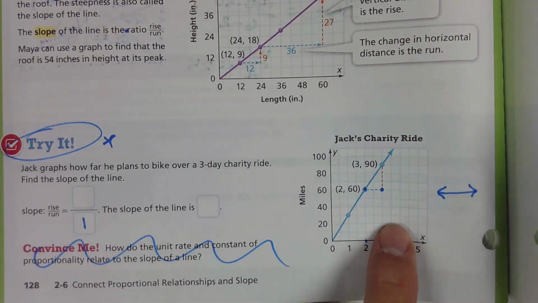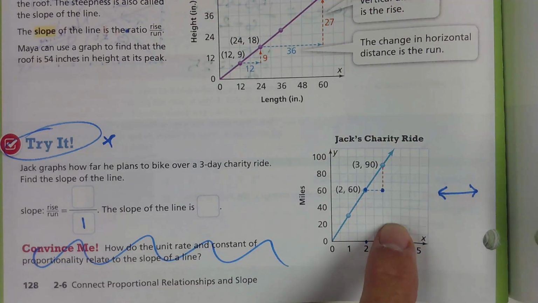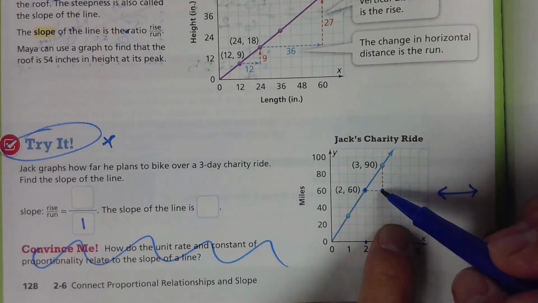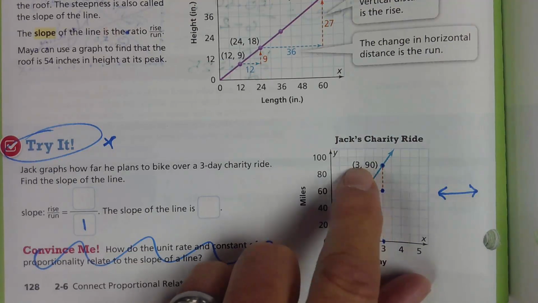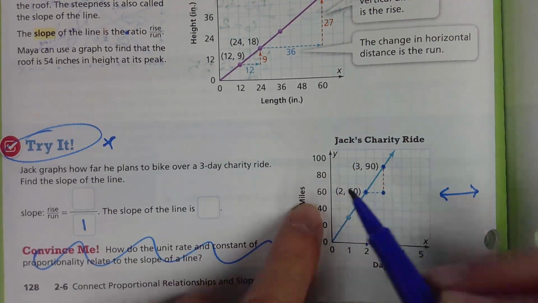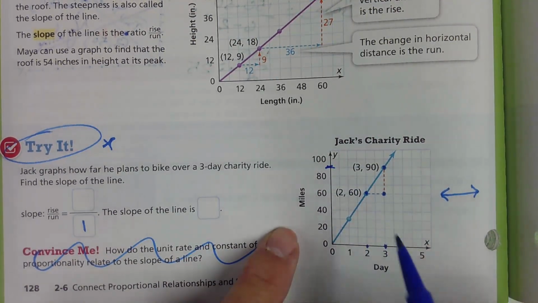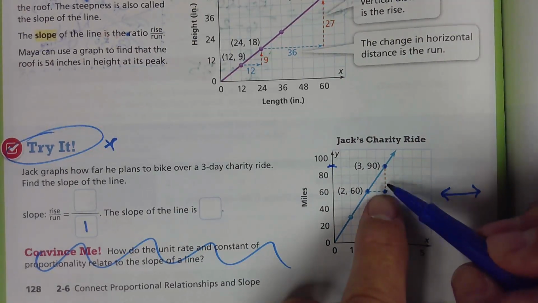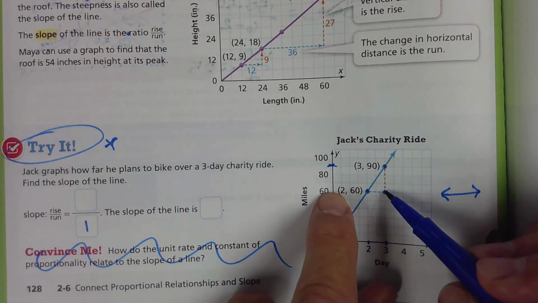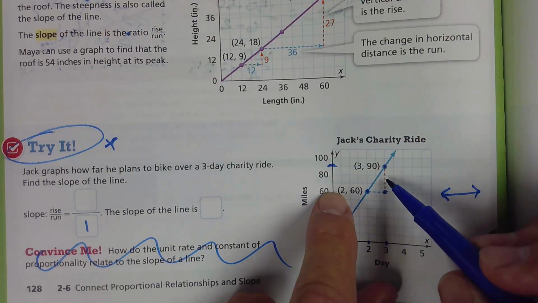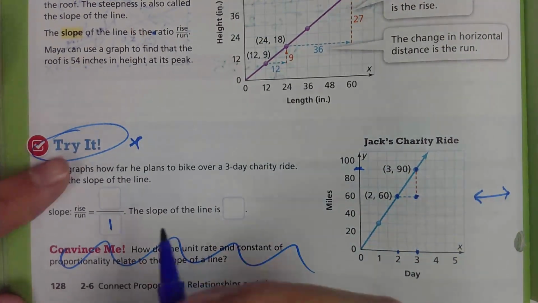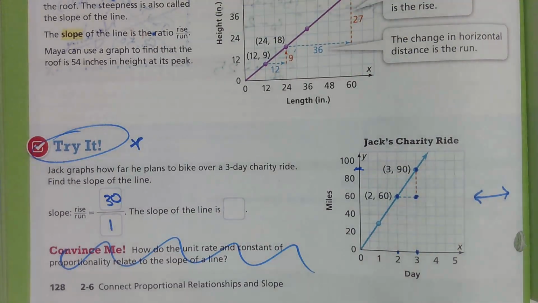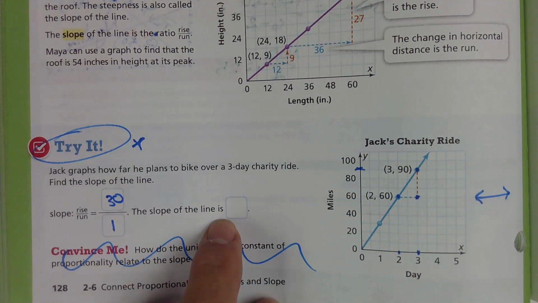Now, what's the rise? Okay, we're going from here to here. So you wouldn't want to just say, oh, it's 90, because right here is where 90 is. We're going from here to here, so it's at 60, and it goes up to 70, 80, 90, and I heard somebody say it. It would be 30. So what's the slope of the line? 30.